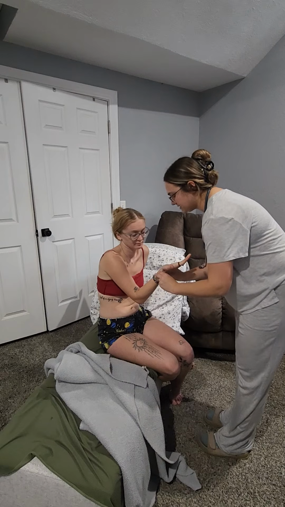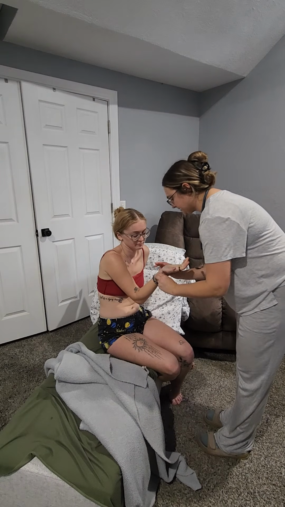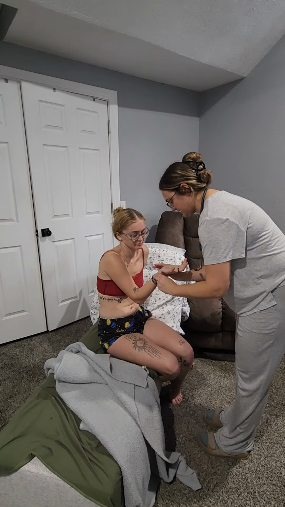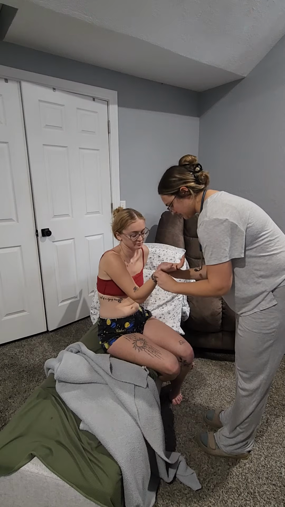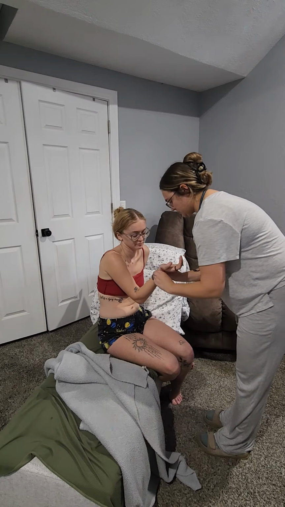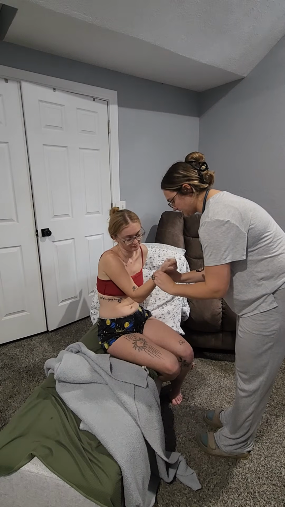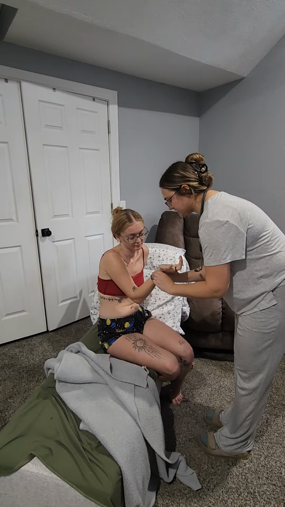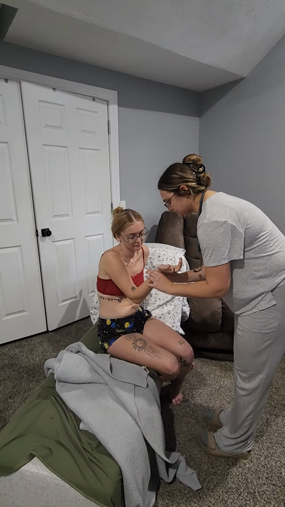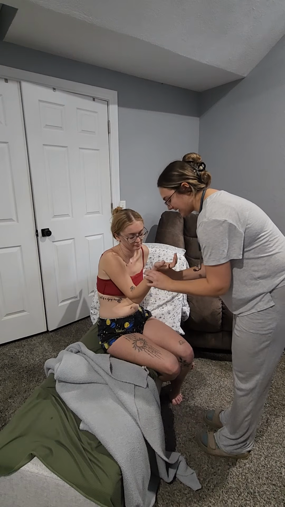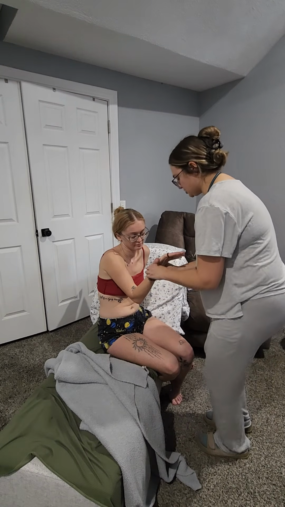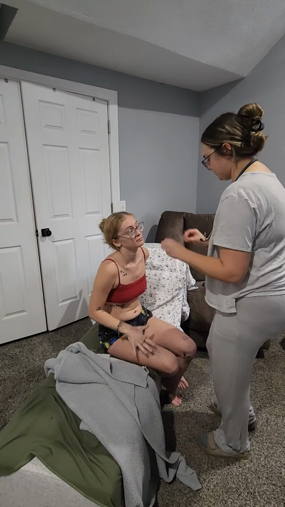Okay, I'm going to release your ulnar side here. Okay. I'm going to hold again and have you do that one more time. Okay, I'm going to release your radial side. Perfect. The pinkness in your hand came back in just a few seconds after releasing both of those sides.